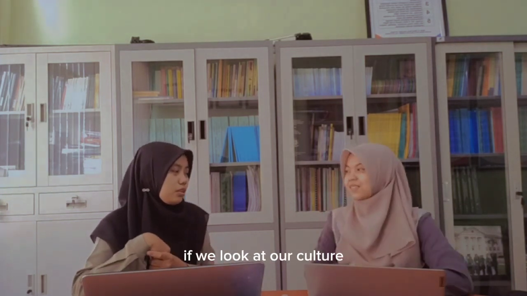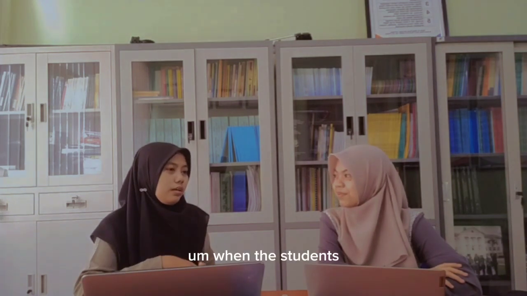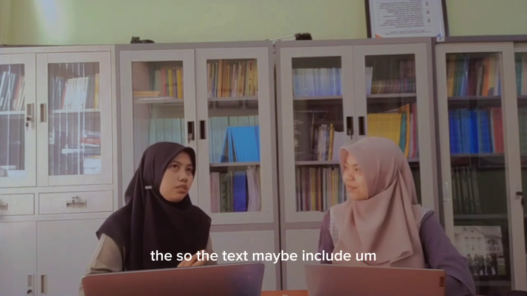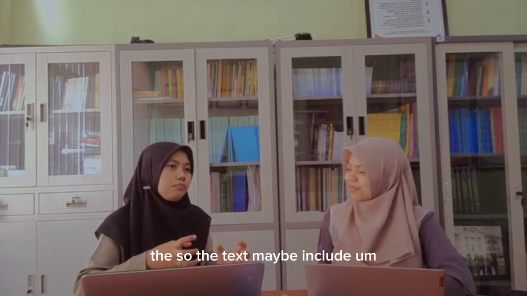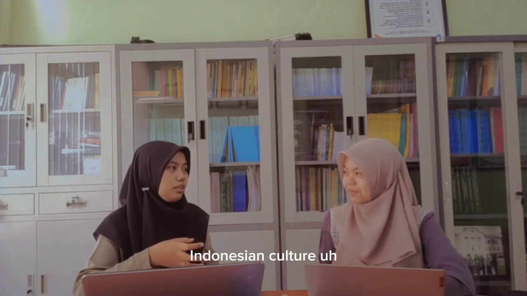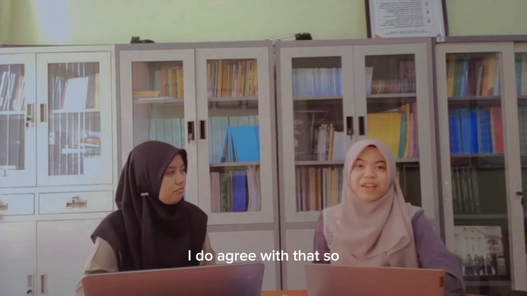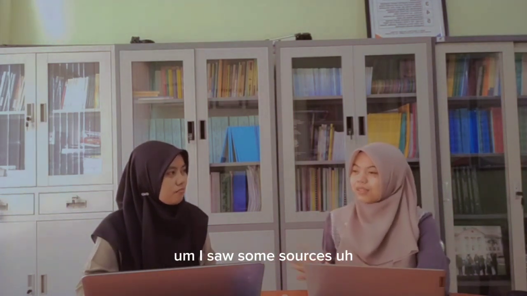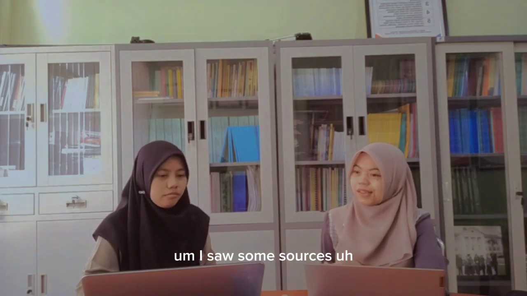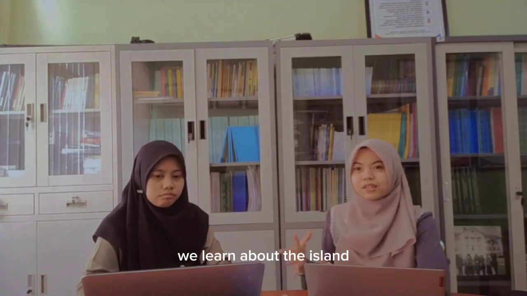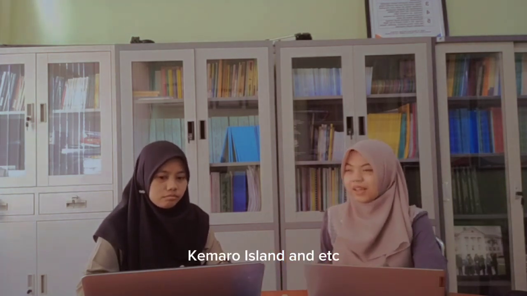For example, if we look at our culture, when students at school study narrative text, the text may include Indonesian culture. Can you give an example? I do agree with that. I saw some sources about texts, especially narrative texts related to the culture, like from our province, South Sumatra. They learn about the island, the Kemaro Island, and so on.